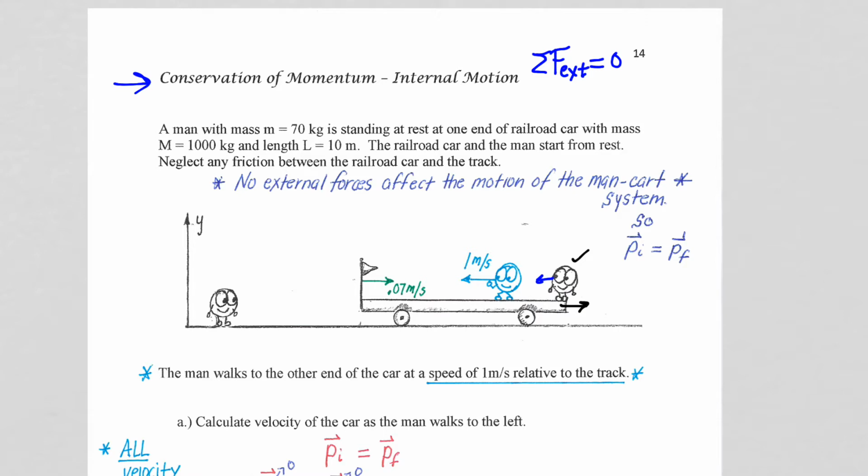And from our conservation of momentum perspective, if the sum of the external forces equals 0, then remember that delta P over delta T also equals 0. So that means delta P must equal 0, so P initial equals P final.